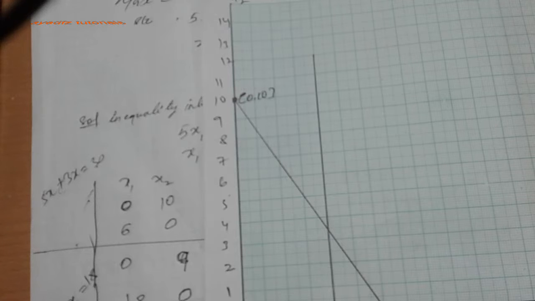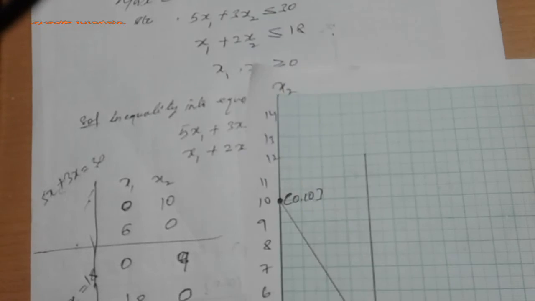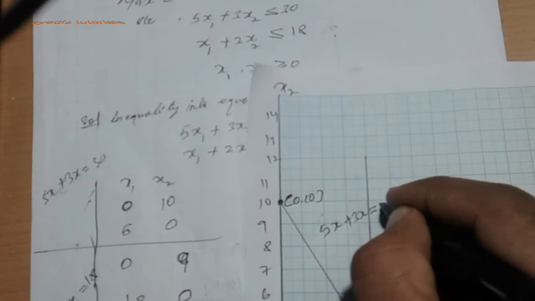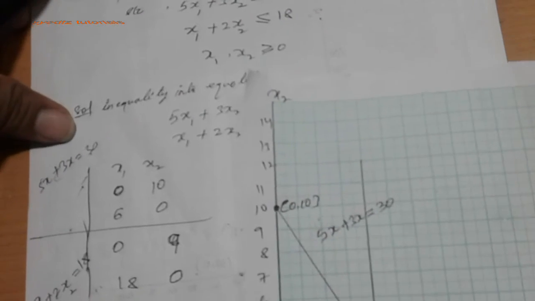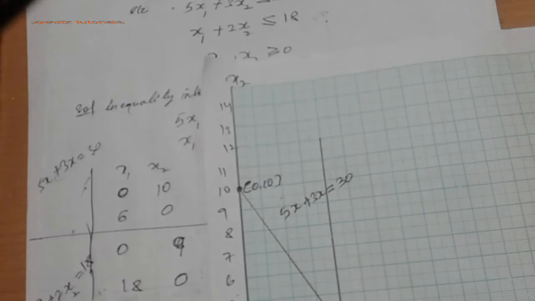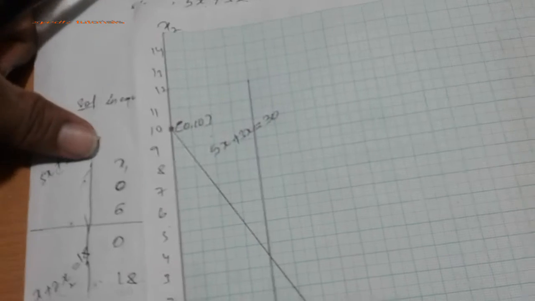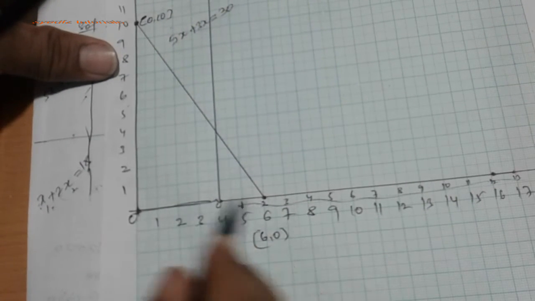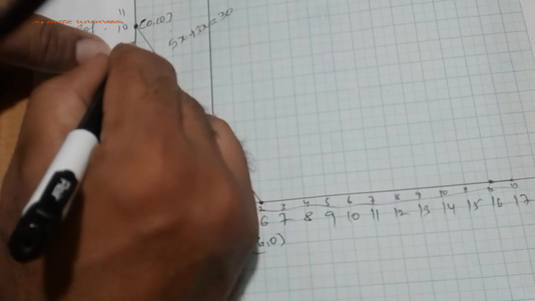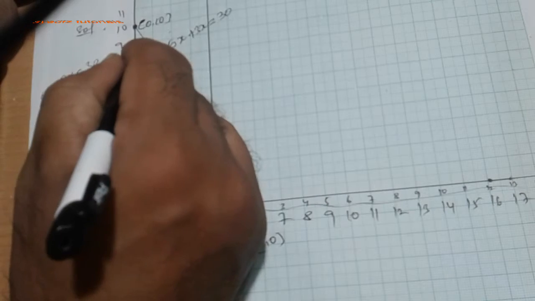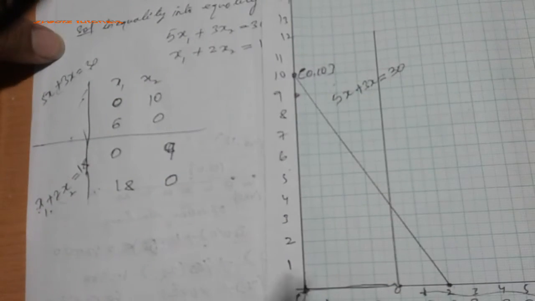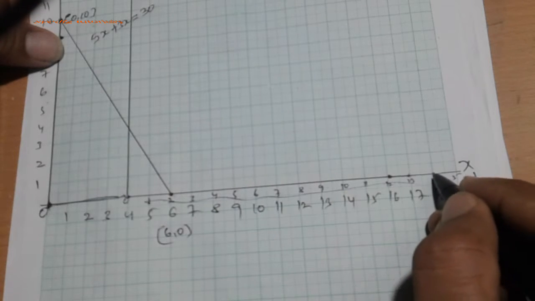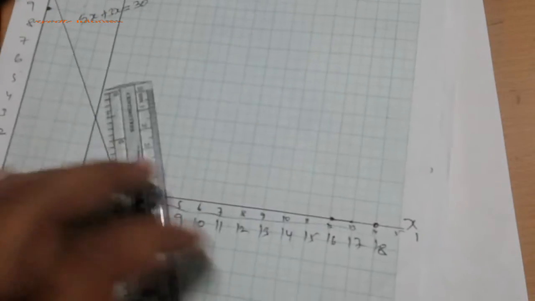And here 6 comma 0. This is for the equation 5x1 plus 3x2 is equal to 30, and this is the less than equation. Okay, I'll put the lines later. Now let's see the second. x1 is 0, x2 is 9. And x1 is 18, but x2 is 0. Now we have to make one line.